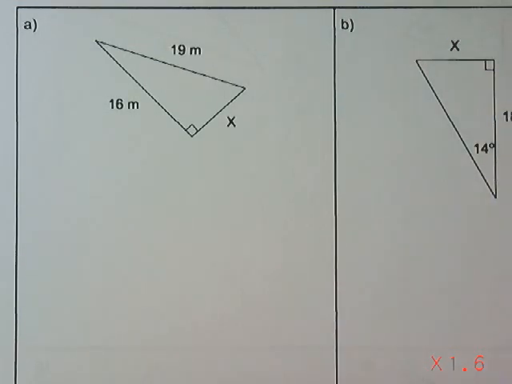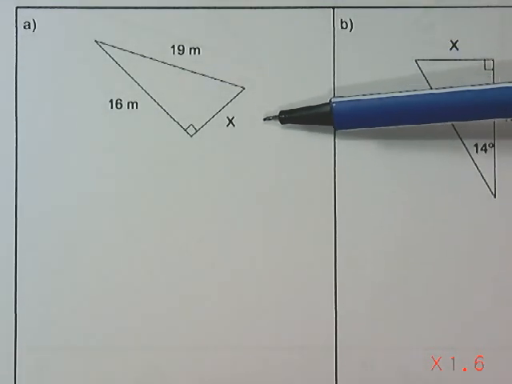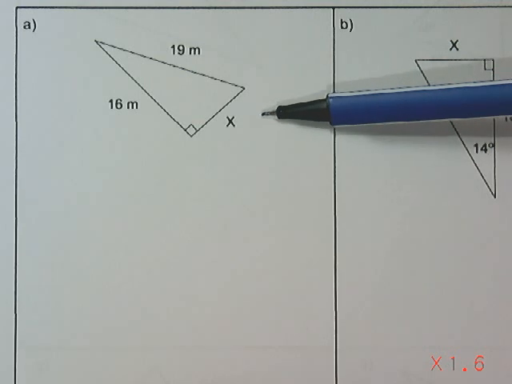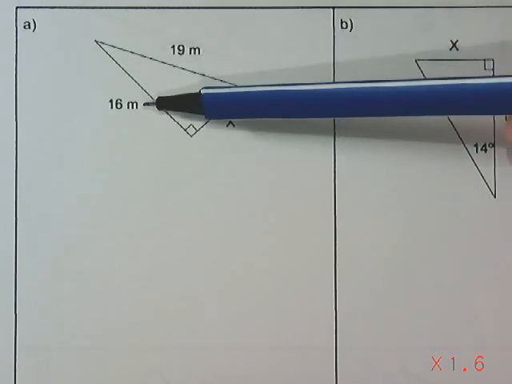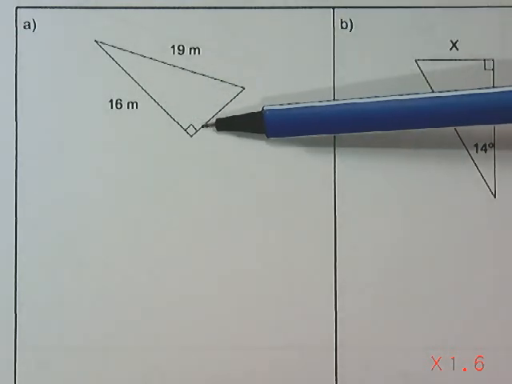In this question, we are solving for x in the triangle that is given. So when I look at this triangle, I see that there's a missing side x, a side of 16 meters, a side of 19 meters, and there's a square in the corner that tells me that this is a right-angled triangle.